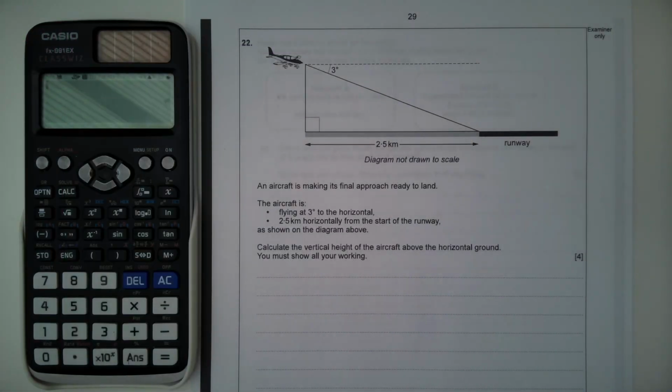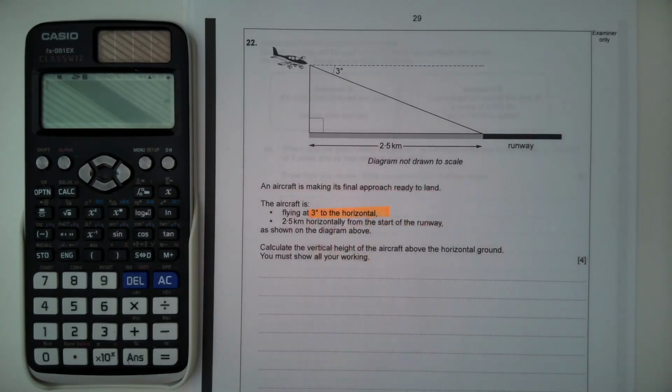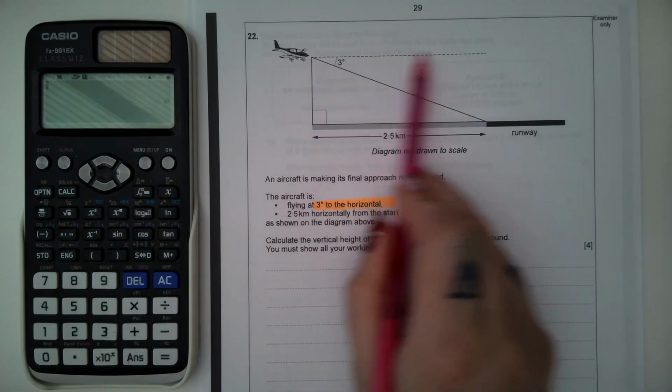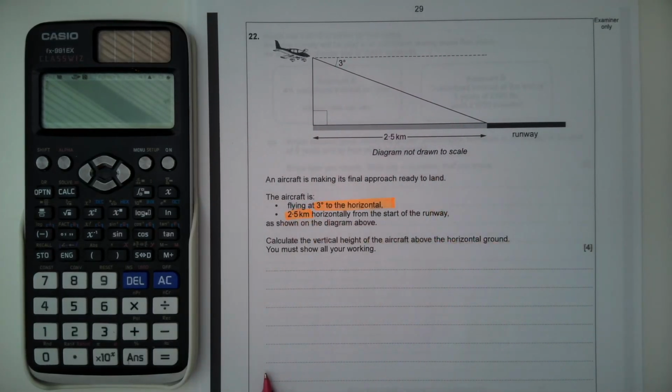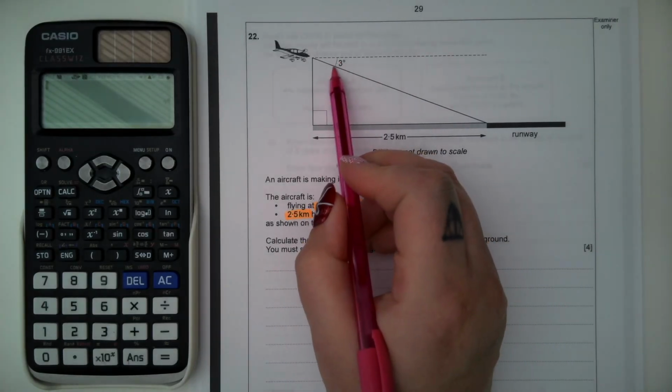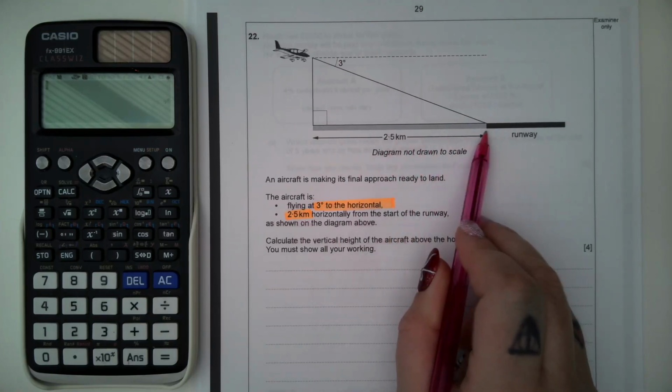Question 22. So we've got a diagram of an aircraft descending towards a runway, and they formed a right angle triangle for us. The diagram's not drawn to scale, so we can't measure anything from the diagram. So an aircraft is making its final approach, ready to land. The aircraft is flying at 3 degrees to the horizontal, so we've got those 3 degrees to the horizontal here, and it's 2.5 kilometres horizontally from the start of the runway. So we have 3 degrees from the horizontal here and 2.5 kilometres from the runway here.